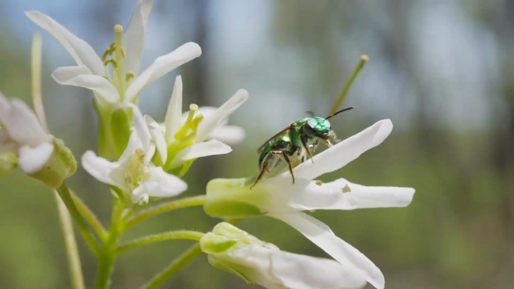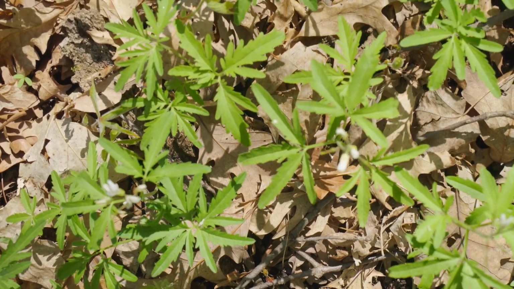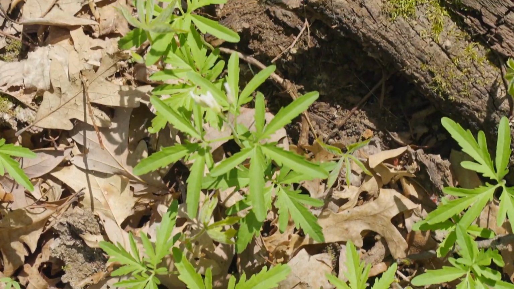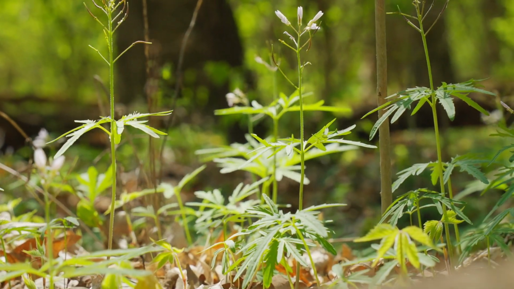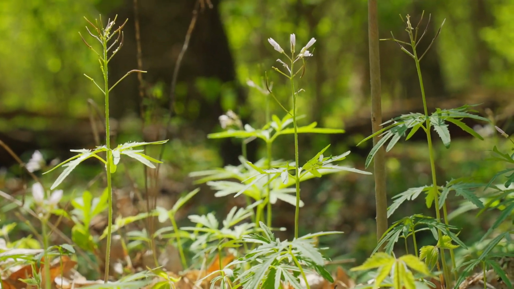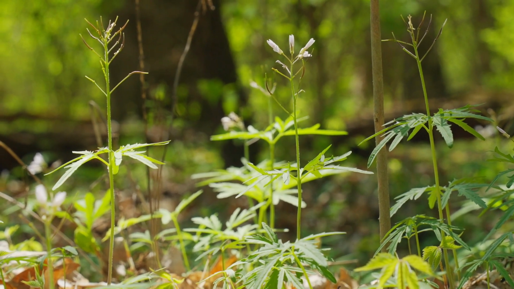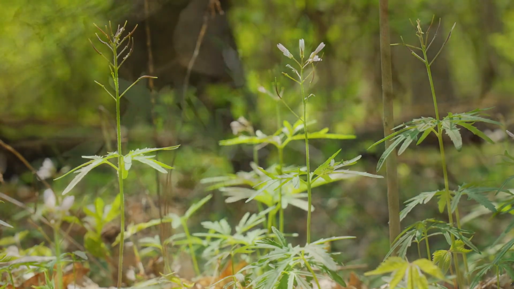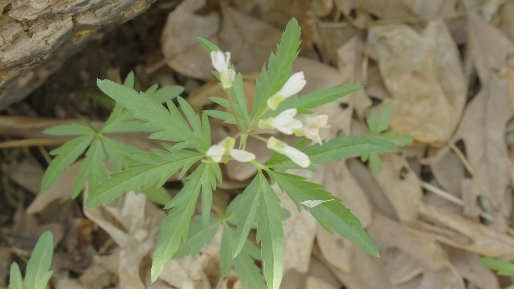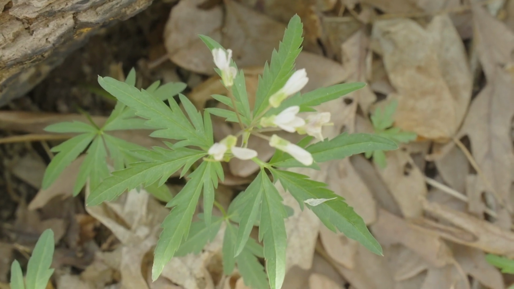We prefer looking at flowers to identify plants, but this plant's leaves are perhaps its most distinguishing characteristic. They occur in whorls of 3, have long petioles, and are deeply and palmately dissected into 3 to 5 segments with large teeth on the margins.